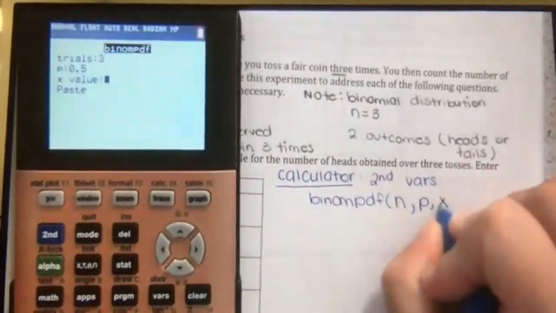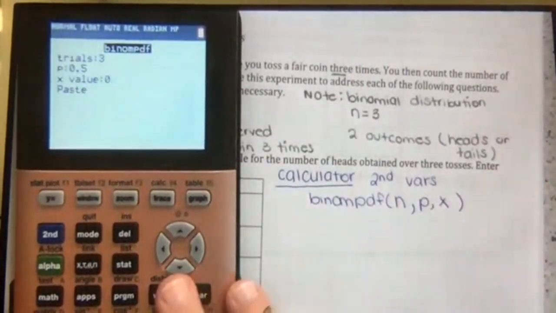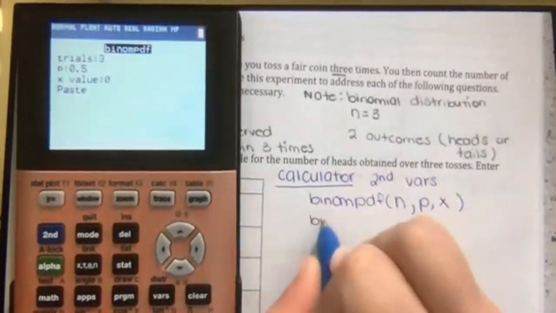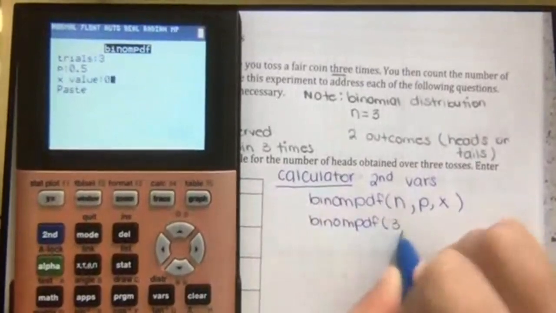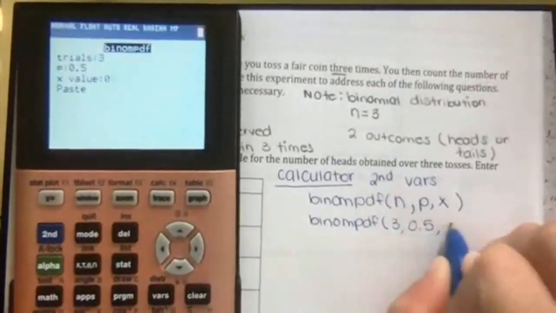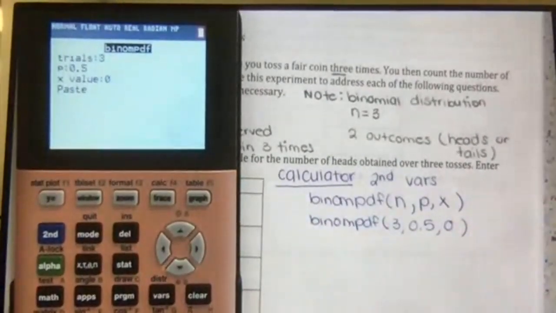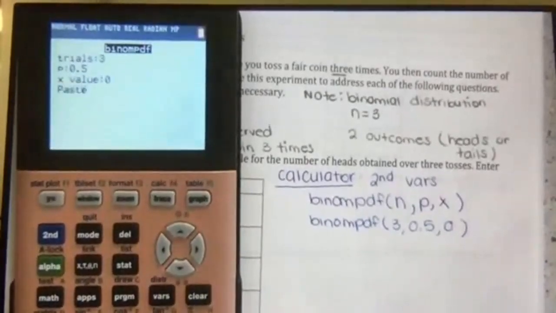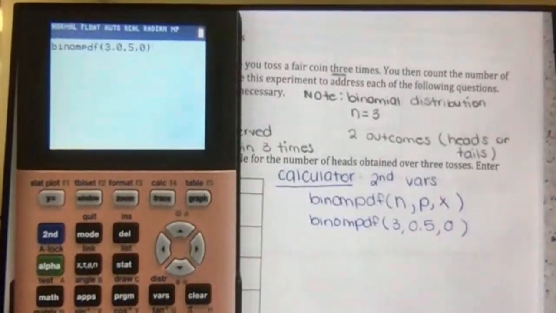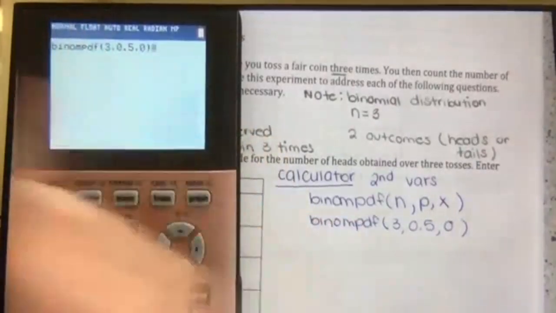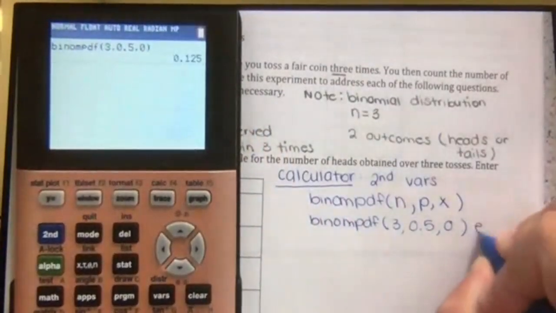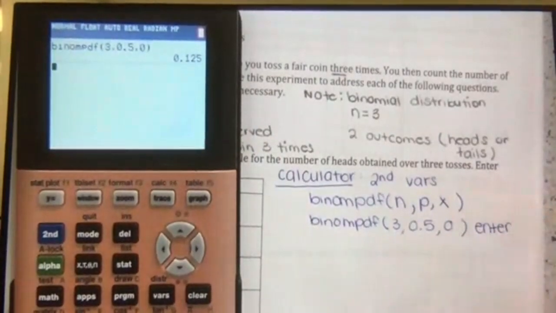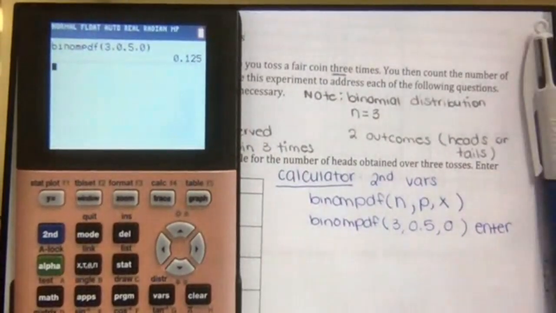And then our x value. For this first one, our x is 0. If you have an older calculator, you just have to put it in manually. So n is 3, our probability is 0.5, and x is 0. Going down to paste, notice it says the same thing, so older and newer calculators should all look the same. Then press enter. It gives me 0.125.